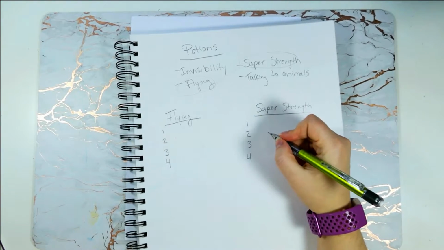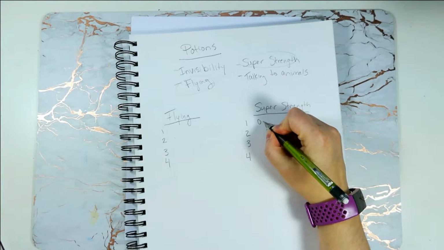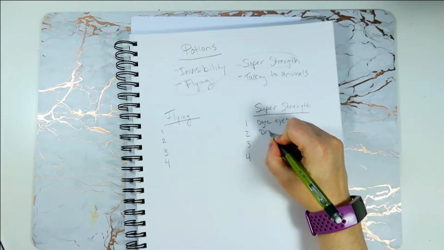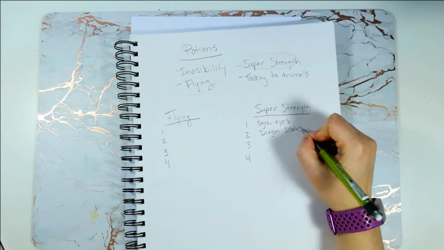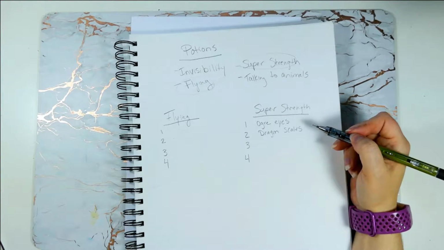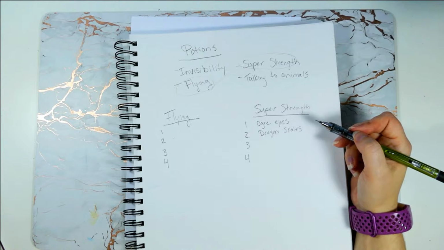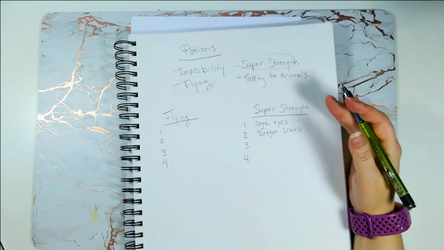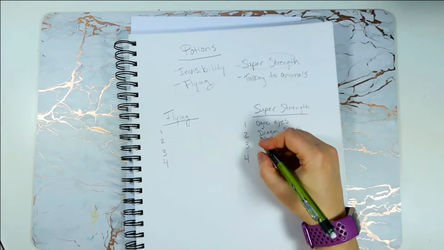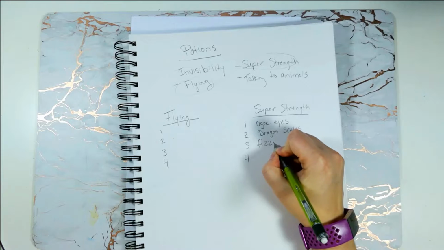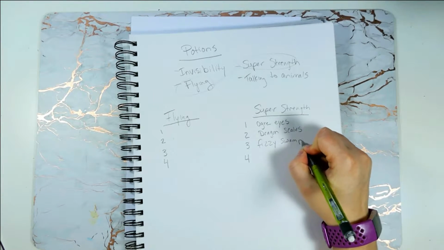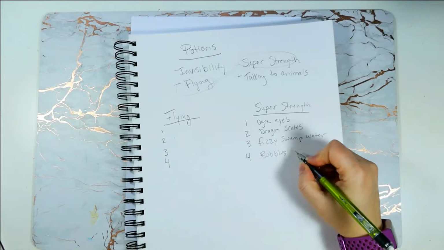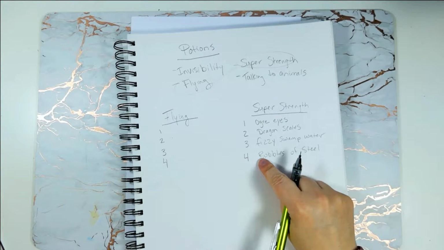And I think for super strength, I'm going to put ogre eyes, dragon scales. I'm trying to think of things that might make you think of strong, things that might go into a super strength potion if it existed. Maybe, and something that would be fun to draw too. Maybe fizzy swamp water. And bubbles of steel. Alright, so I have my 4 for super strength.